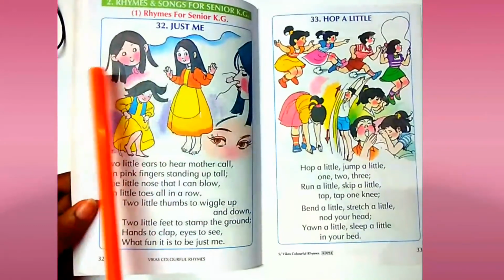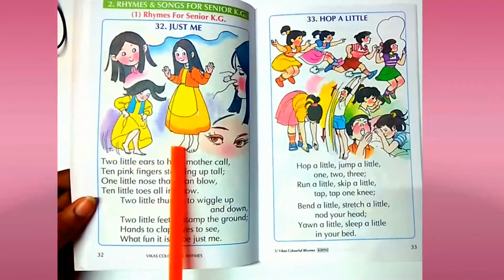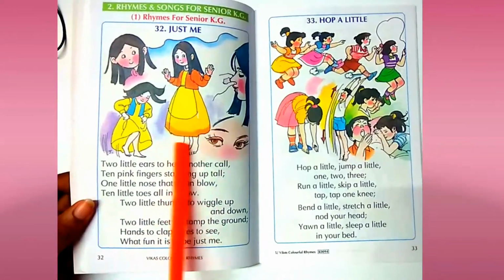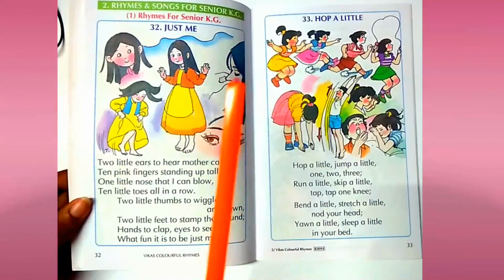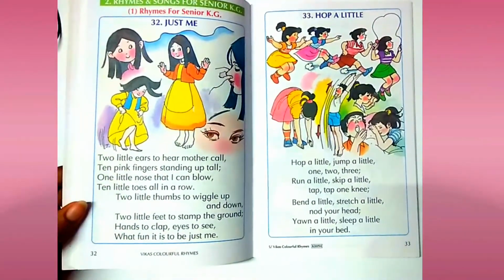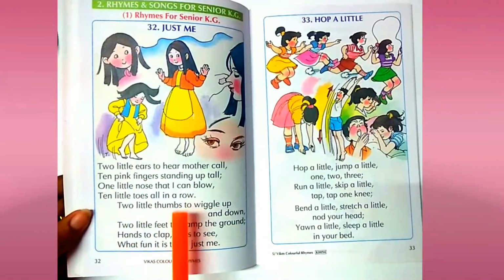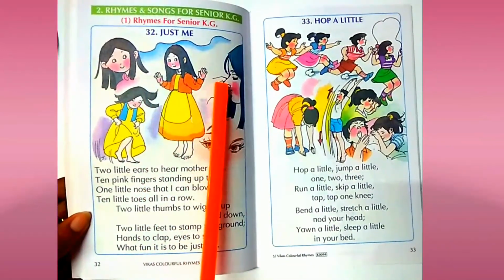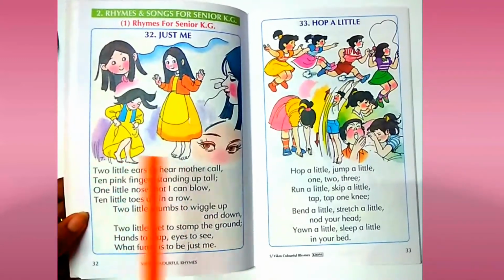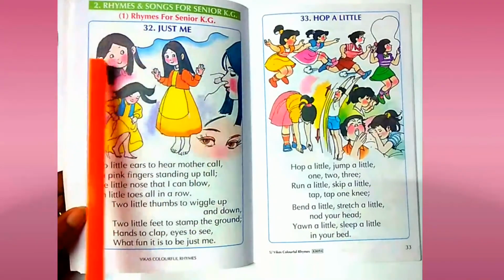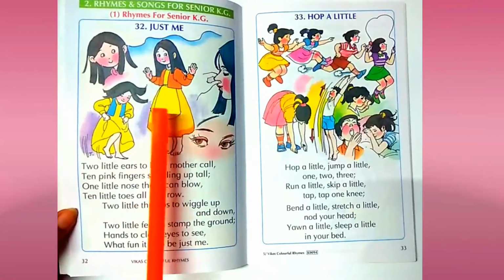See here, two little ears to hear the mother call, and 10 pink fingers standing up tall. One little nose that I can blow, and 10 little toes all in a row. Two little thumbs to wiggle up and down, and two little feet to stamp the ground. Hands to clap, eyes to see. What fun it is to be just me.